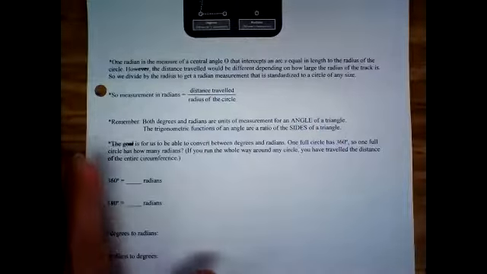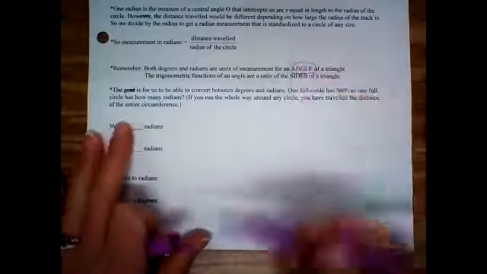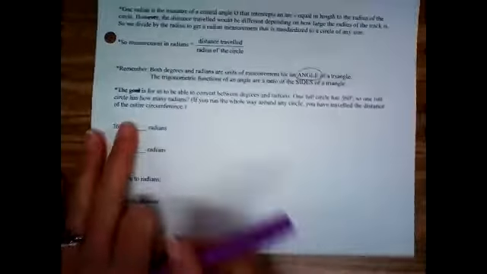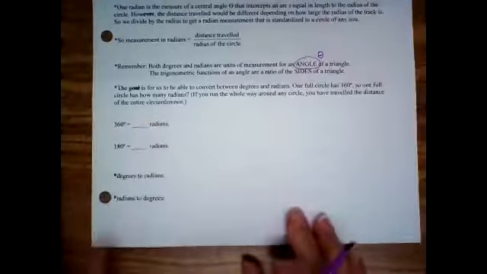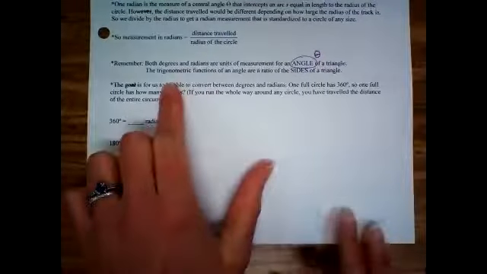Here's the important thing to remember if you're going to put a star or underline something. Both degrees and radians are units of measurement for an angle. It doesn't matter if it's in radians or degrees. That's theta. An angle is theta. Okay, degrees or radians, that's your angle. Like the capital letters, A, B, C.